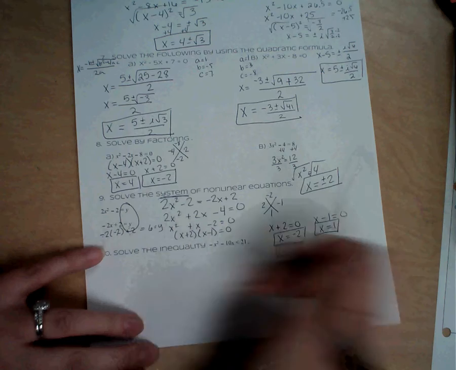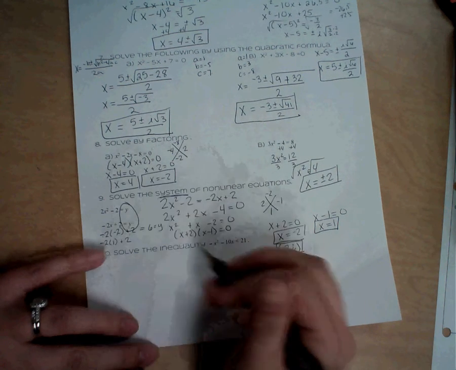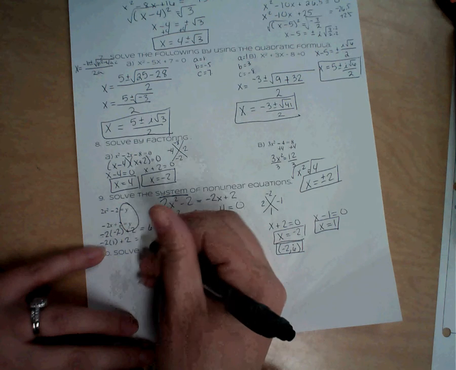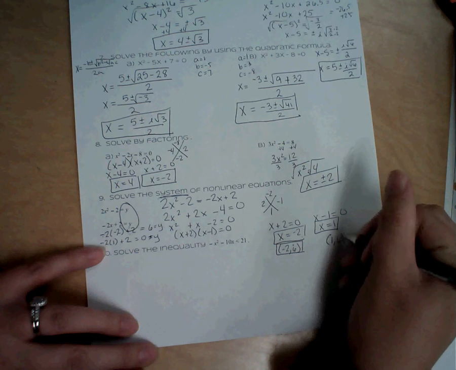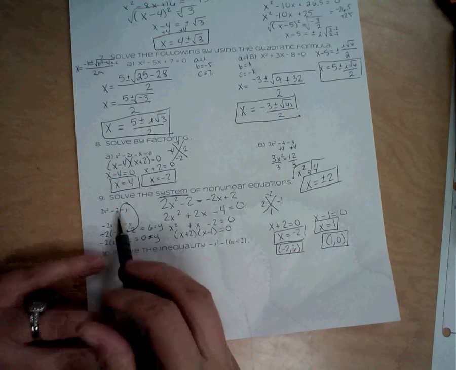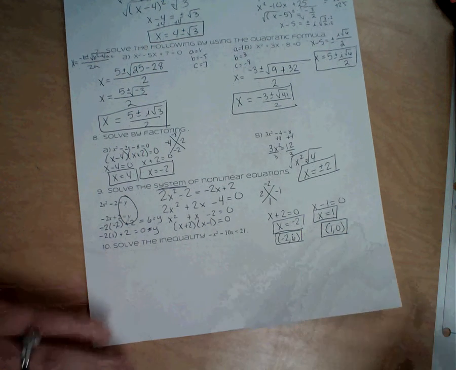The other point, negative 2 times 1 plus 2. Negative 2 times 1 is negative 2, plus 2 is 0. So that will be that y value, so it'll intersect at 1, 0. So these two equations will intersect at the points negative 2, 6 and 1, 0.